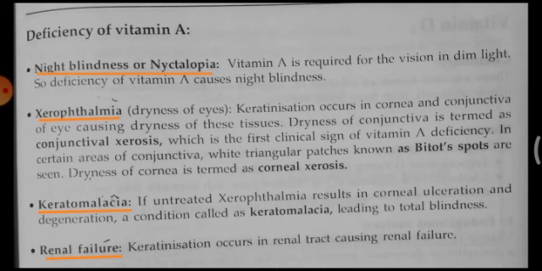In certain areas of the conjunctiva, white triangular patches known as Bitot spots are seen, and dryness of the cornea is termed corneal xerosis. So, once this type of symptom is observed, sufficient precaution should be taken, and vitamin A supplements or diet should be taken to avoid these conditions.